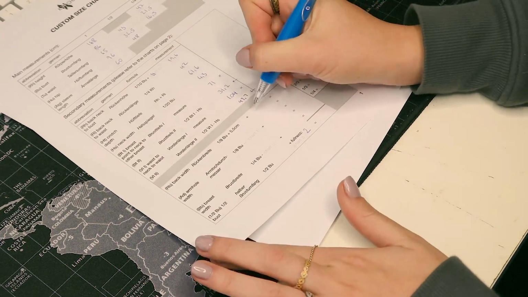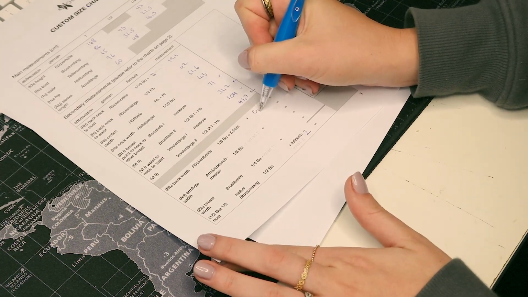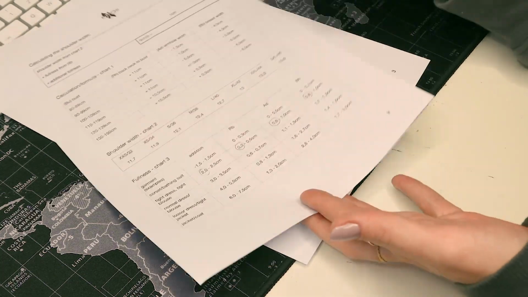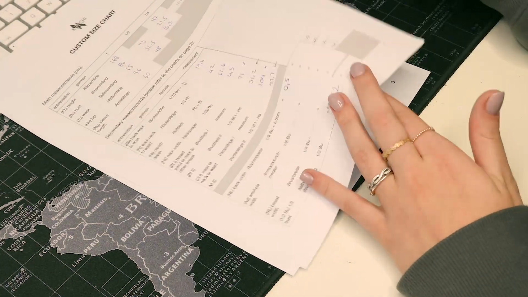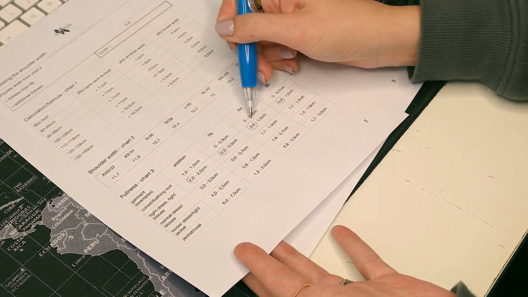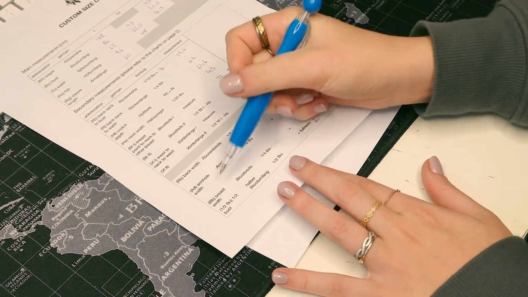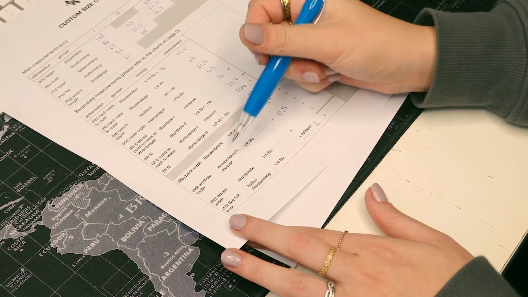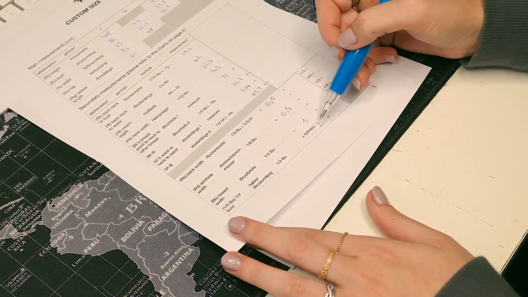So I would do it like so. I wouldn't put 0.3, I would put in 0.5. Then for your armhole width, I wouldn't put in 0.6, I would put in 0.5, and then for your breast width I would put in 1, and all of these add up together to 2.